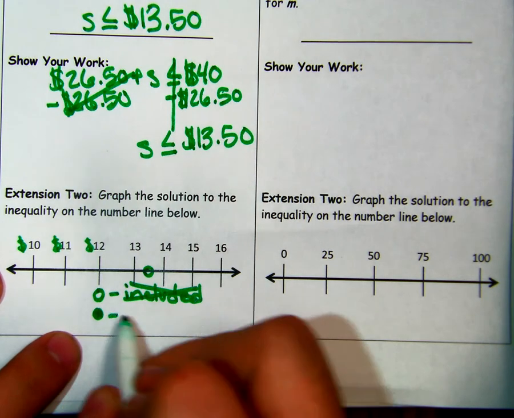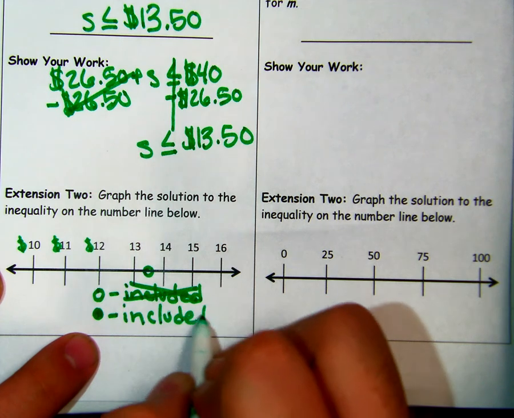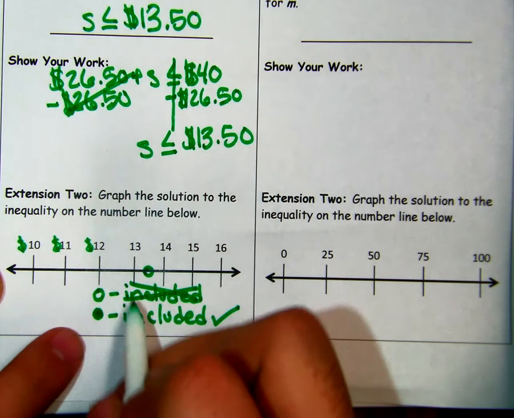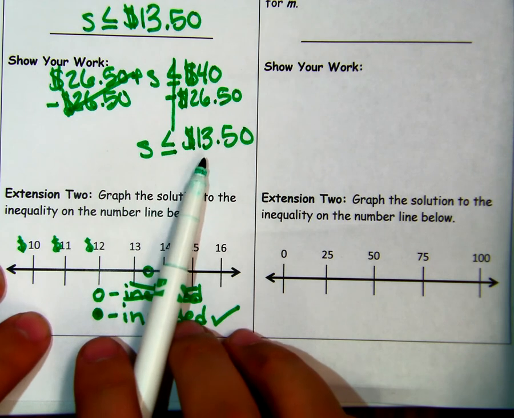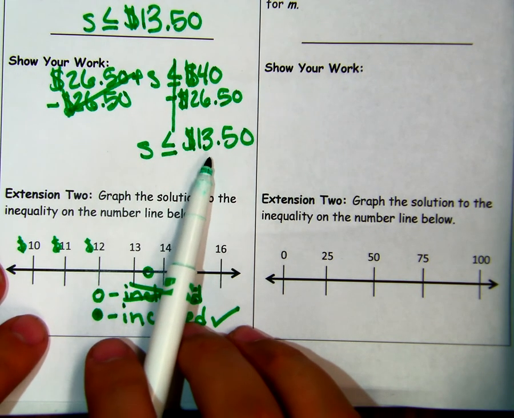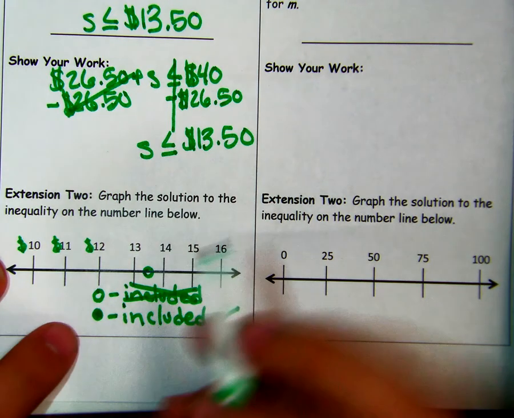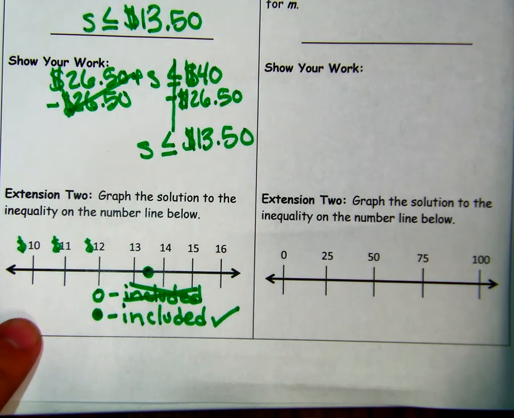But a shaded circle means that the number that I'm starting on is in fact included. So if I have less than or equal to $13.50, I know that I can spend $13.50 on my snacks, which means that I need to include my $13.50 in my inequality.